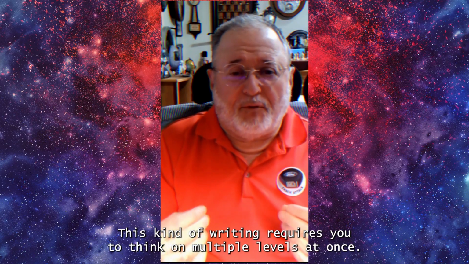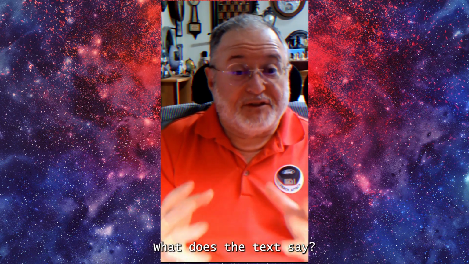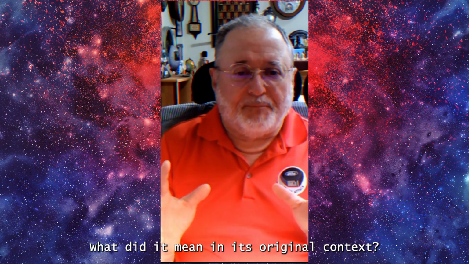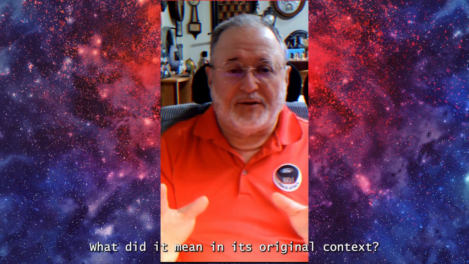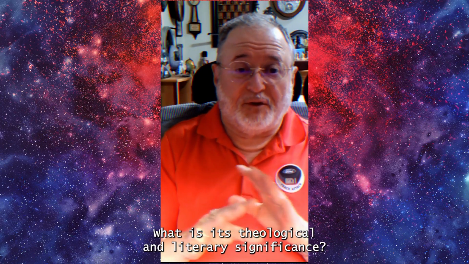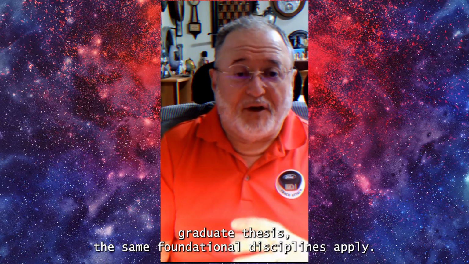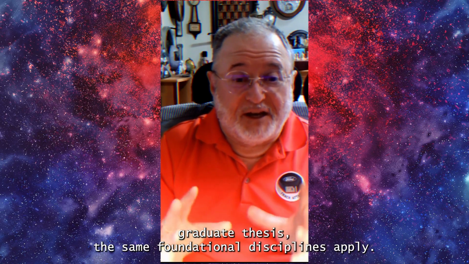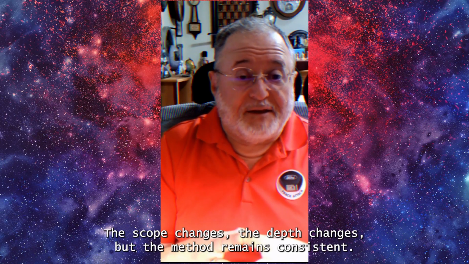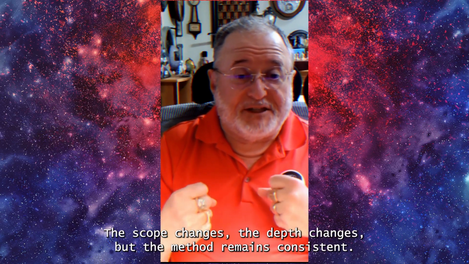This kind of writing requires you to think on multiple levels at once. What does the text say? What did it mean in its original context? How has it been interpreted? What is its theological and literary significance? Whether you're writing a 10-page undergraduate paper or a 60-page graduate thesis, the same foundational disciplines apply. The scope changes, the depth changes, but the method remains consistent.